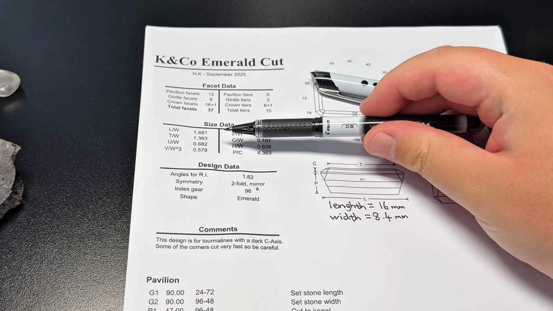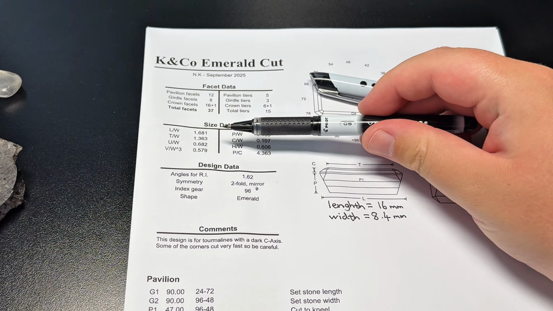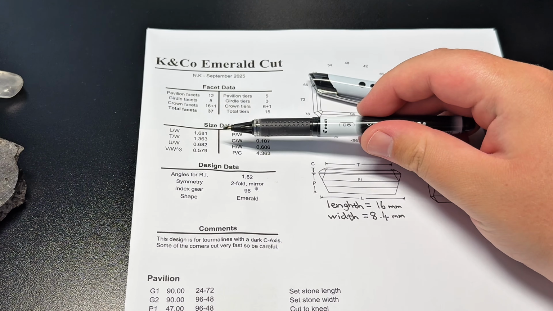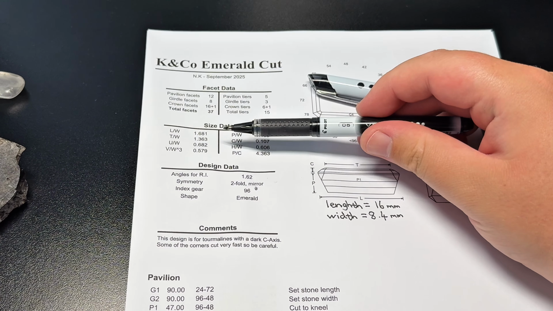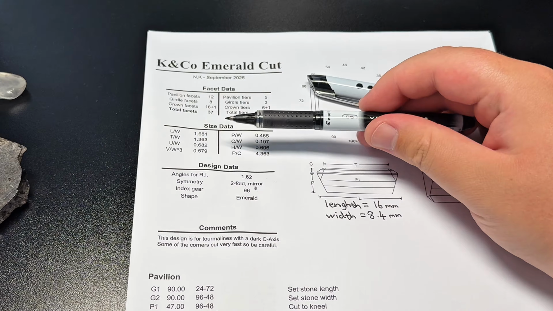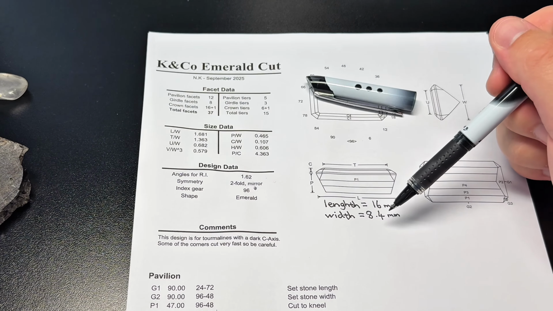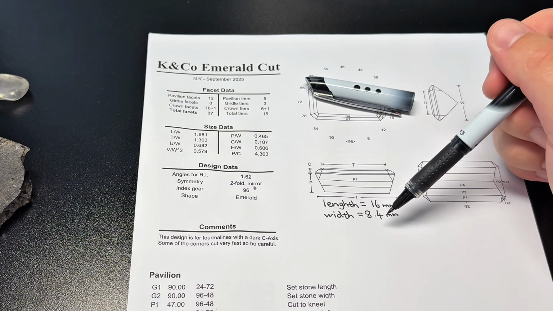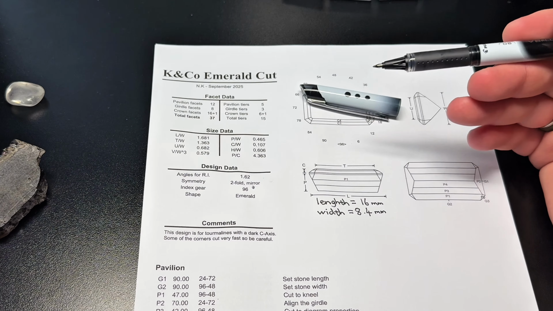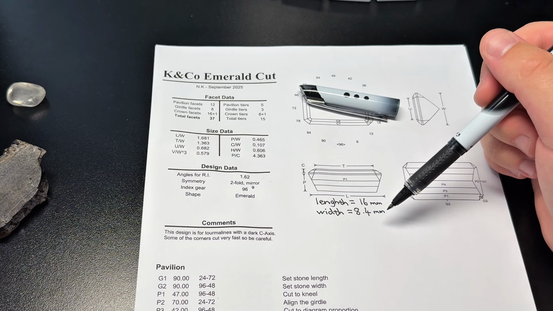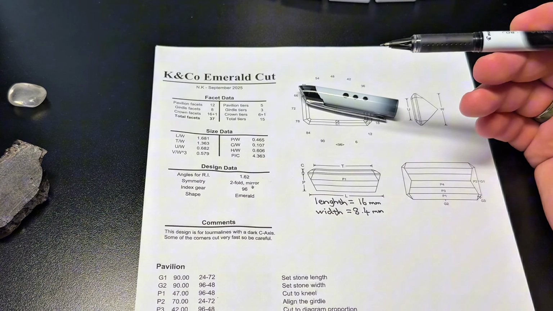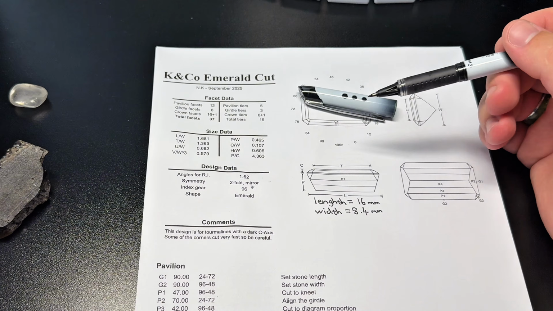So here in size data, we can see it says length and width is 1.681. Now this is the ratio. In order to figure that out, we can use one of these values. If we only have the width of the stone, then we can use it to calculate the length, and vice versa.